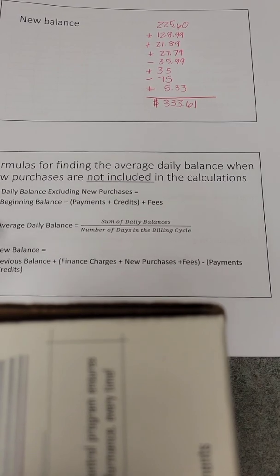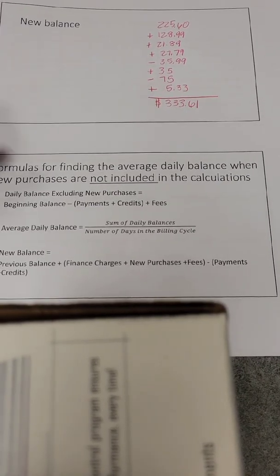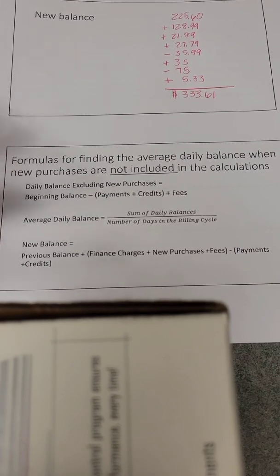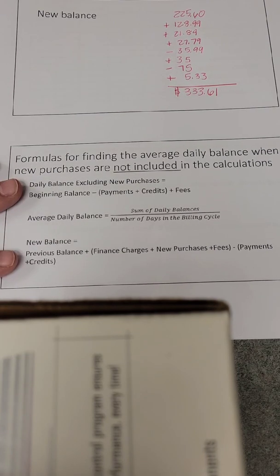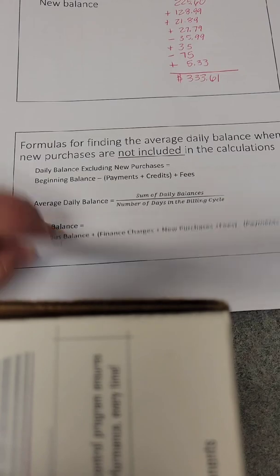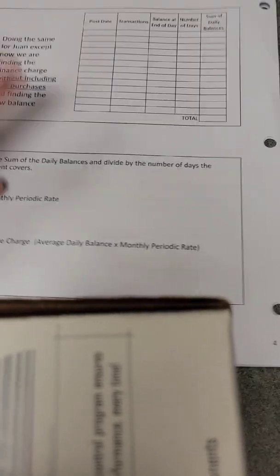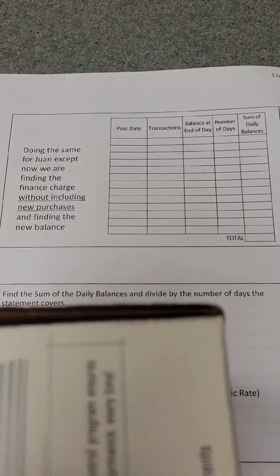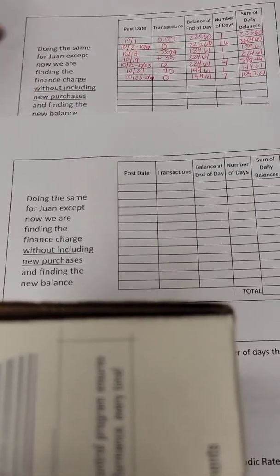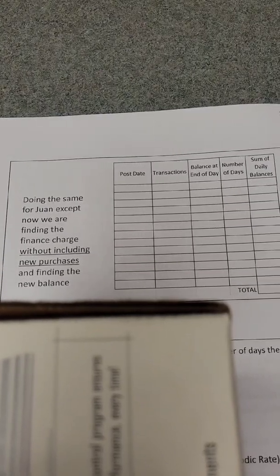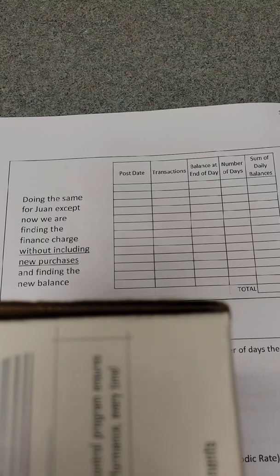Okay, so the other way that this can be done is that new purchases are not included. That just means that you're not being charged a finance charge on things the second that you buy it, which is really the way that it should be done. You shouldn't be charged until you don't pay the bill. So we're going to use kind of the same Juan situation, but let's see, hold on. I'm going to flip it to a different one. Sorry about that. This one.